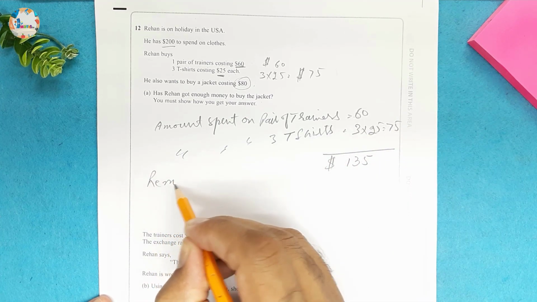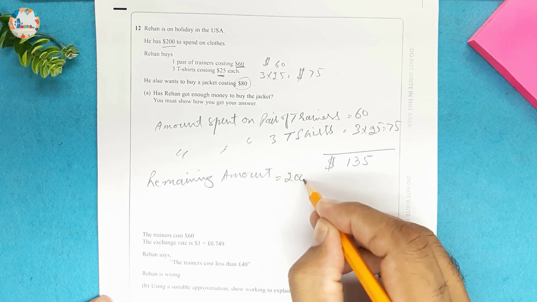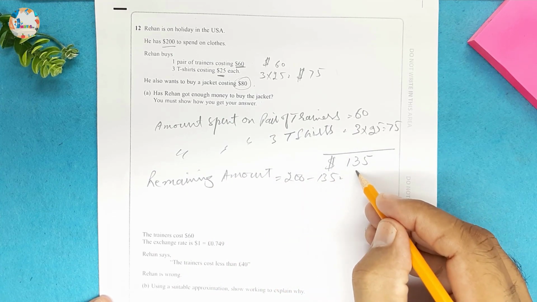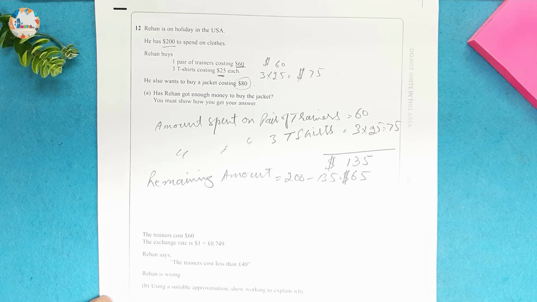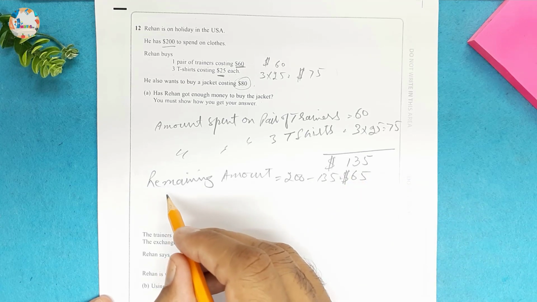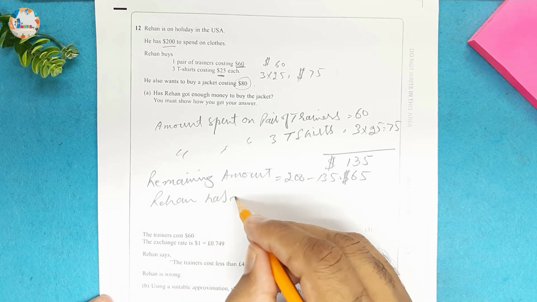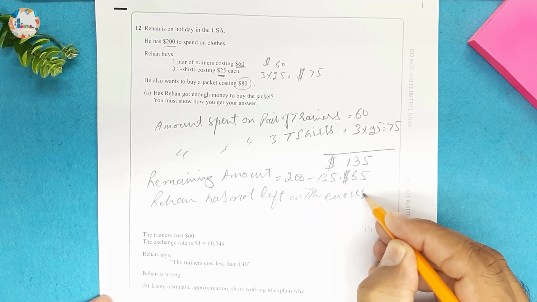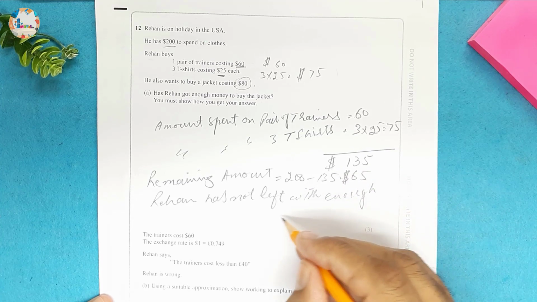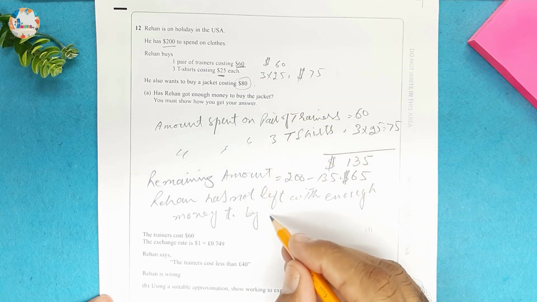So remaining amount will be equal to $200 minus 135, which is equal to $65 will be the remaining amount. So he will not be able to buy this one because the remaining amount is only $65. So we can write Rehan has not been left with enough money to buy a jacket.